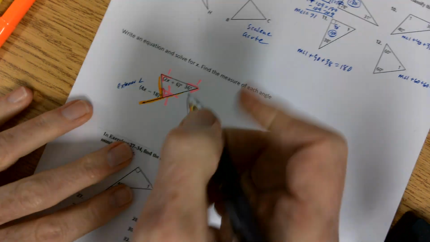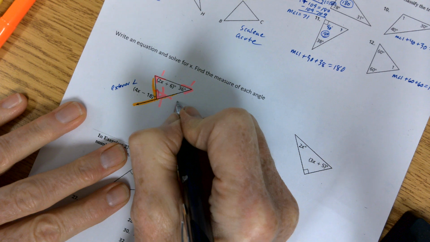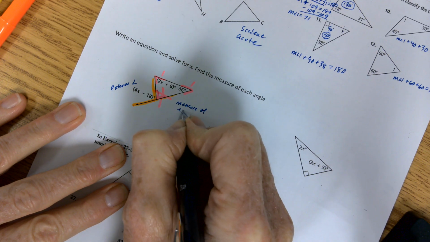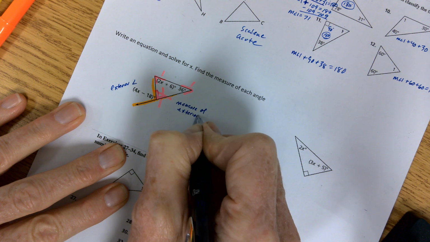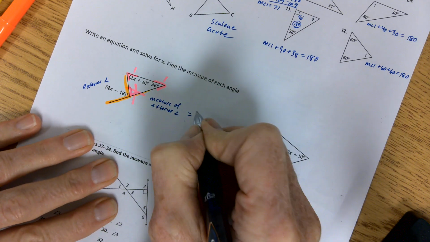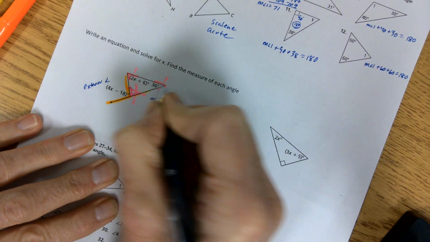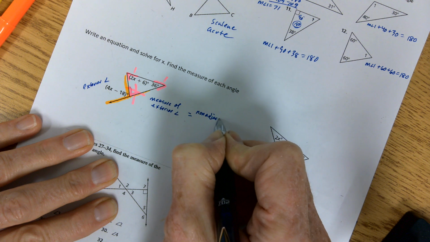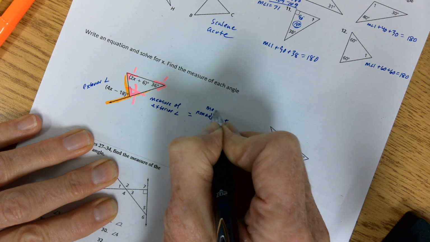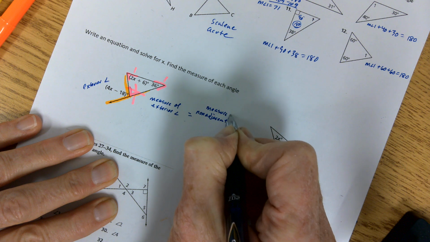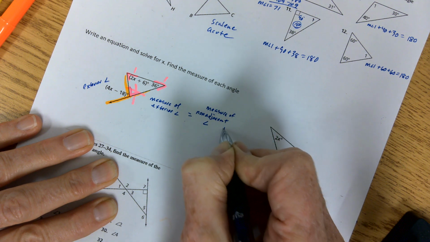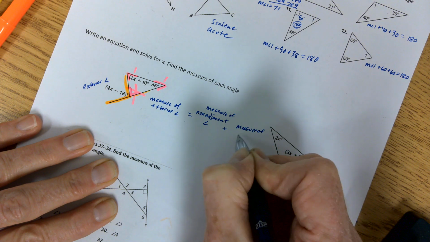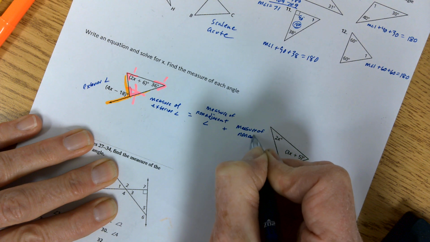If you flip the paper over, you're going to see the measure of the exterior angle equals the measure of the non-adjacent angle plus the measure of the non-adjacent angle.